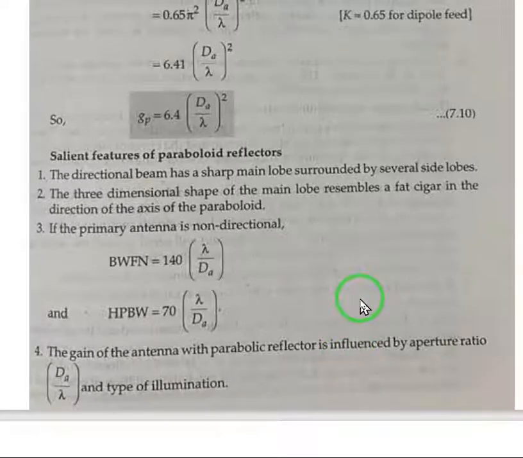The salient features of the parabolic reflectors are that it has a very sharp directional beam and several side lobes. The shape is like a fat cigar.